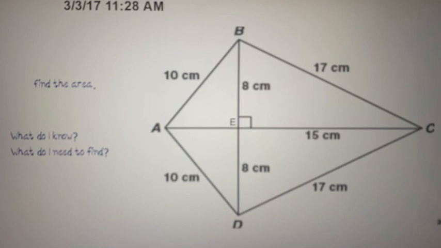Okay, so sometimes when I'm given a figure, I have some missing information. So what do I know here? Well, I do know that BD is 8 plus 8, which is 16 centimeters. I do know that EC is 15 centimeters. What I don't know is AE. So what am I going to do here?